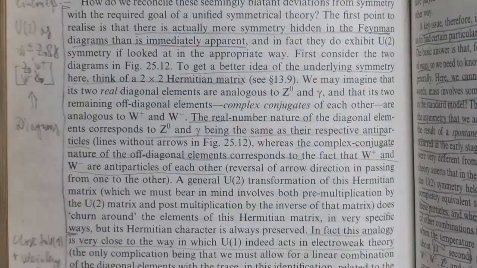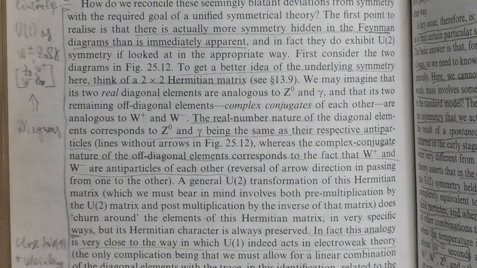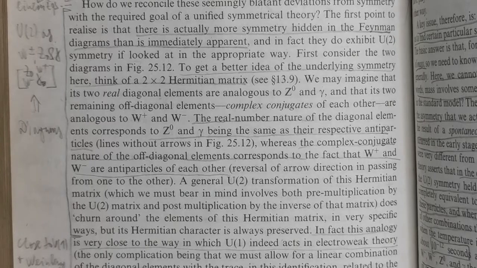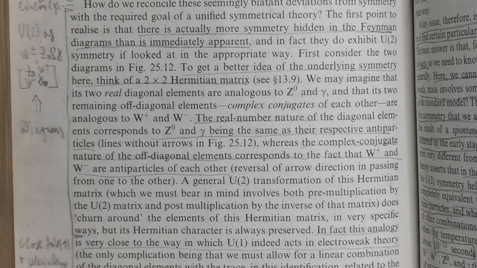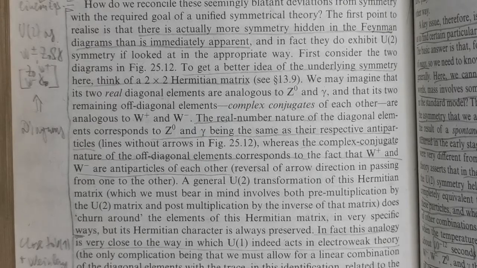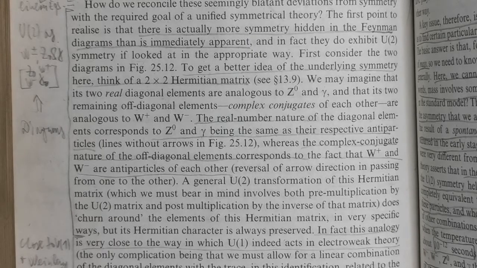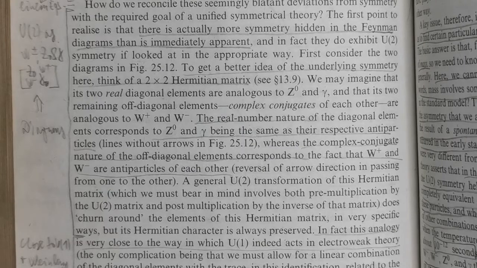And he says we may imagine that the two real diagonal elements correspond to the Z0 and gamma, the photon, because if you try to conjugate them, you will still get real numbers, and it corresponds to the particle-antiparticle relation for those, because they're the same as their respective antiparticles.